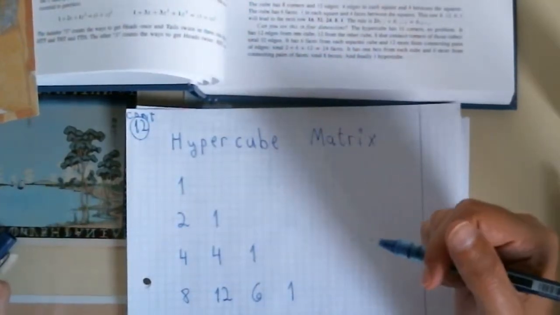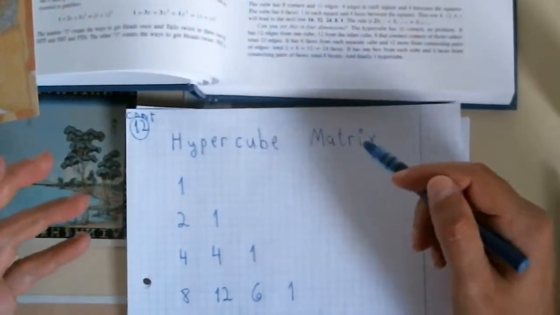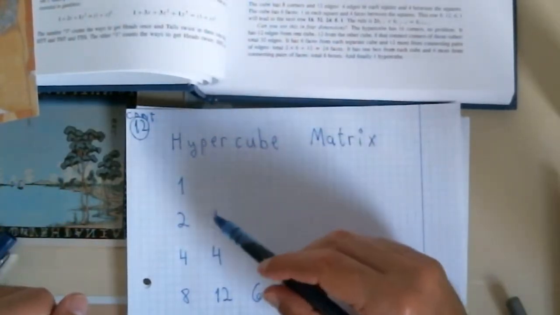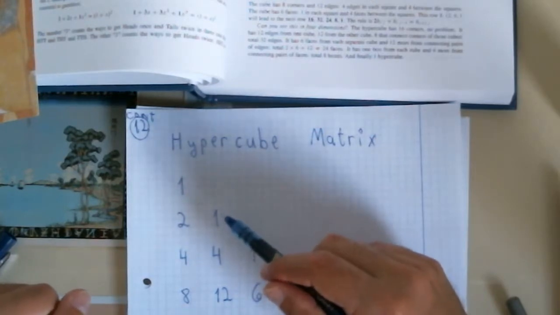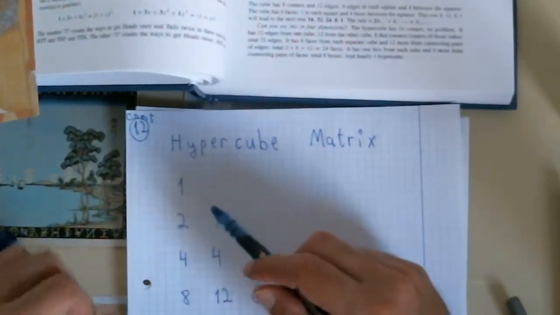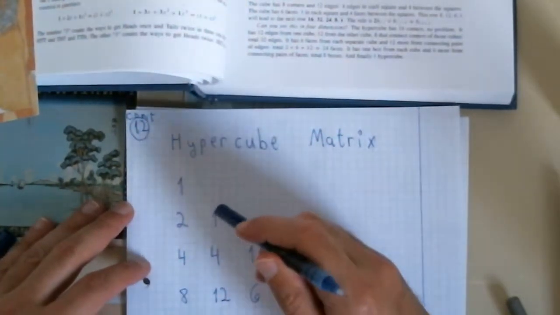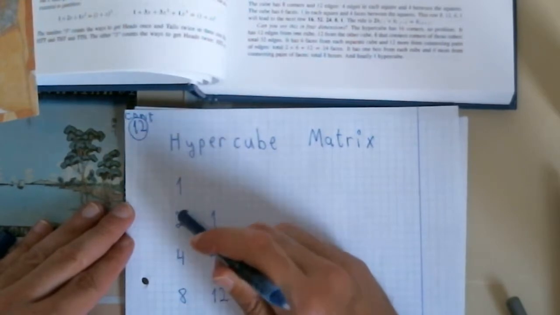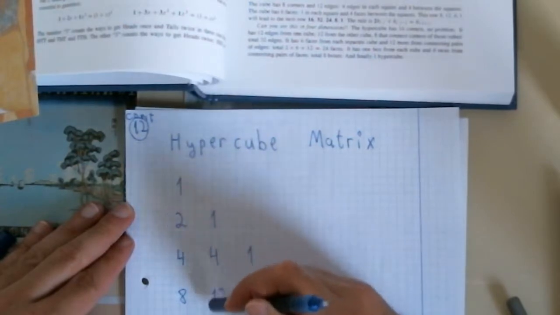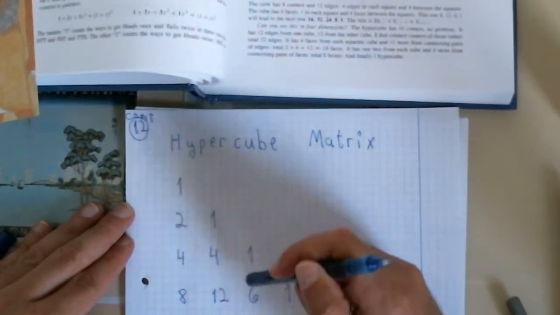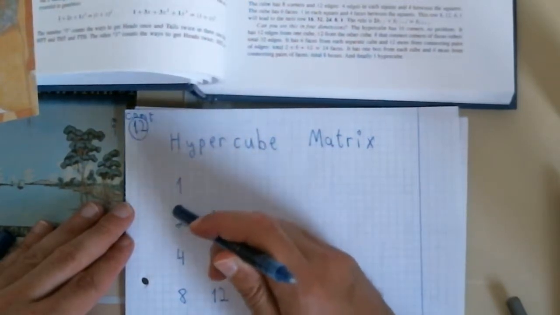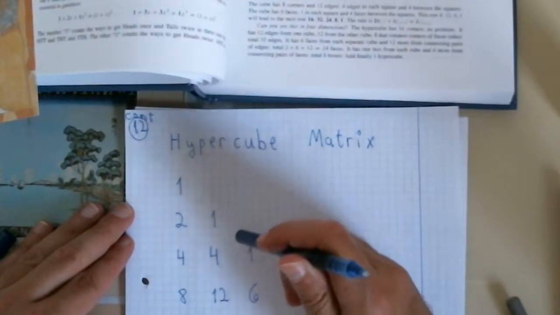And what is the pattern here? This is what he calls H. Each number is 2 times the one above it plus the one to the left of the one above it. So 4 is 2 times 1 plus 2. 6 is 2 times 1 plus 4. 12 is 2 times 4 plus 4. So each one is 2 times the one above it plus the one to the left of the one above it.